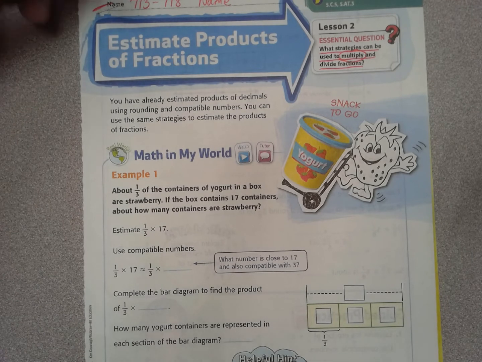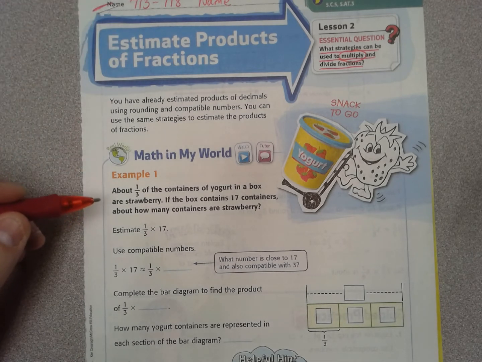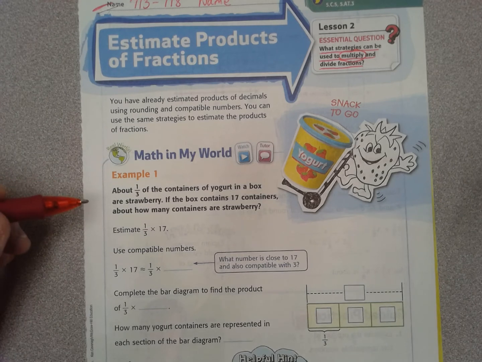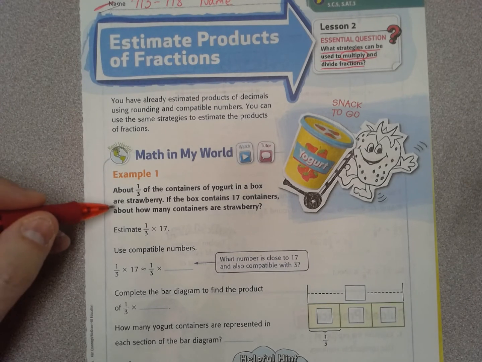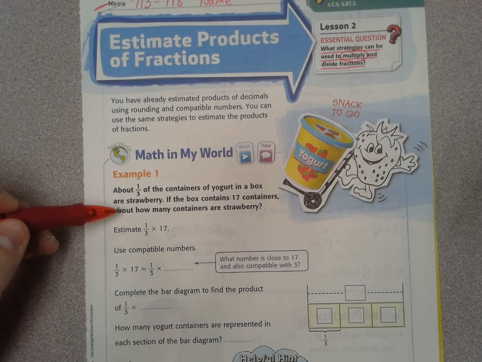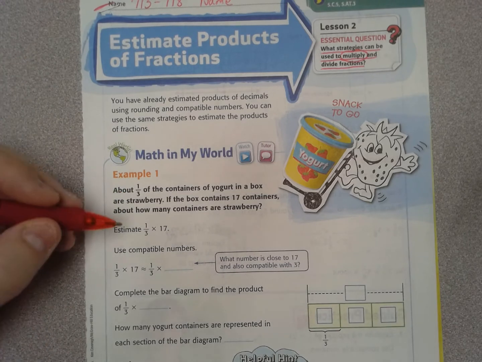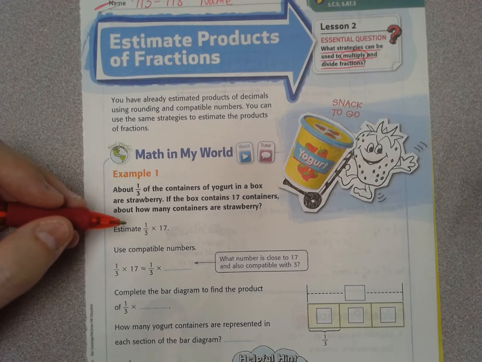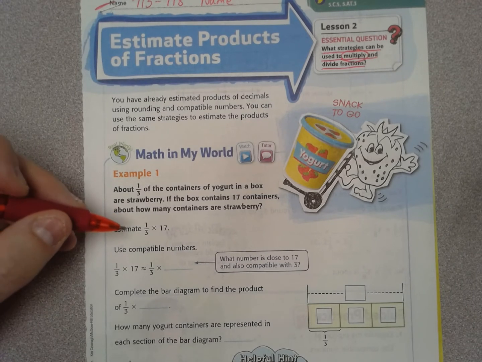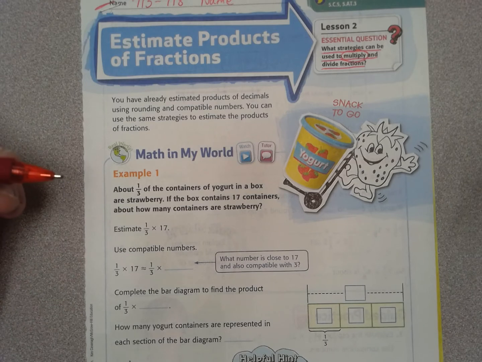So math in my world, we have example 1: about 1/3 of the containers of yogurt in a box are strawberry. If the box contains 17 containers, about how many containers are strawberries? So what we're doing is estimating 1/3 times 17, or 1/3 of 17, like we did yesterday. So we're going to use compatible numbers.